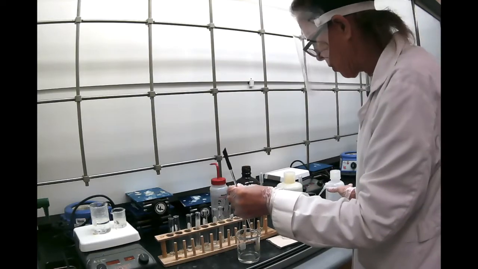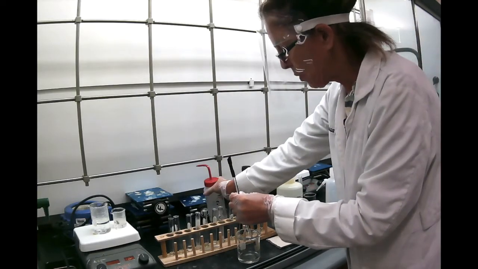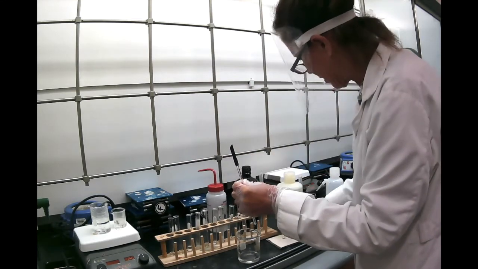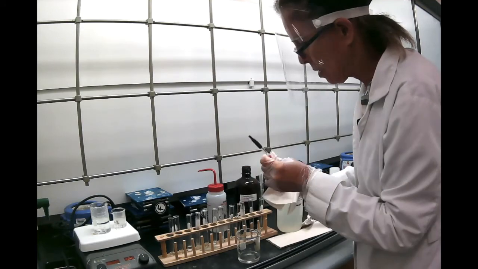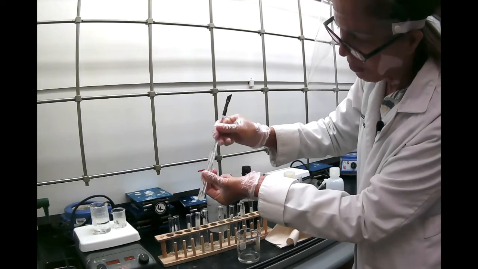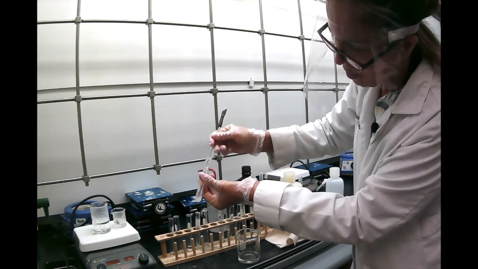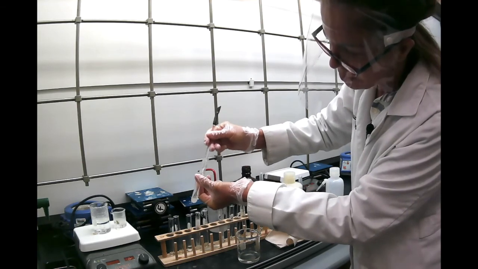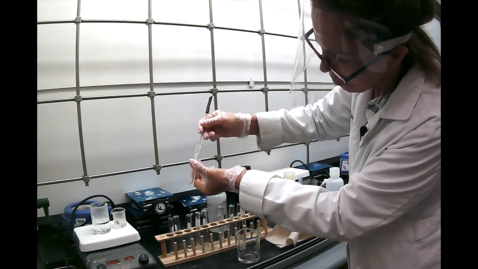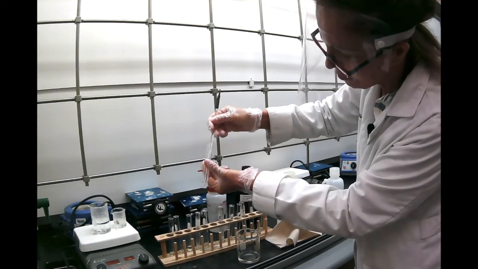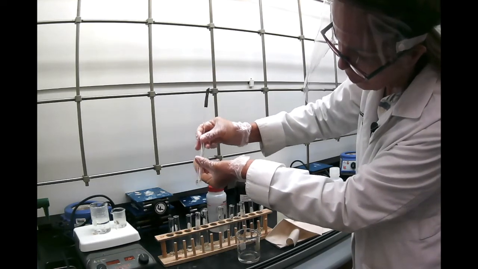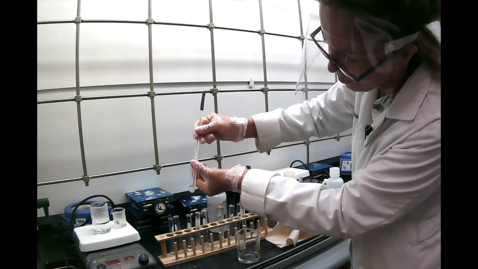Now we're going to go to the next substance, which is naphthalene, and see if it dissolves in cold petroleum ether. So this is naphthalene in petroleum ether. So it's not very soluble, or maybe it is. Let's keep stirring and see what happens. It's a lot more soluble than in the previous solvents.